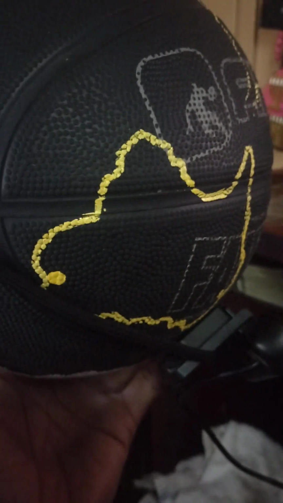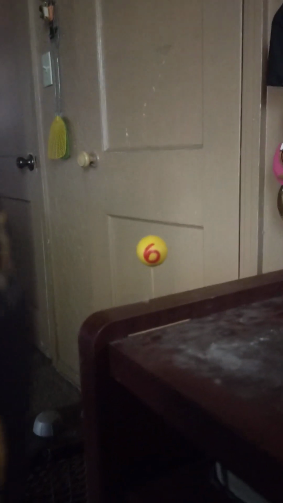And I'm gonna try to hold it as level as I can with the equator being horizontal, right? So now, I'm gonna face the camera towards this object here, which is my moon.